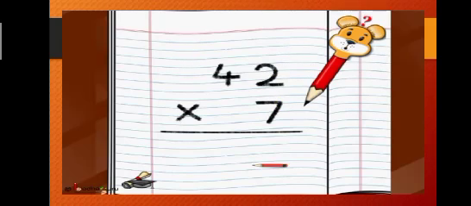So 7 multiplied by 2 is 14, of which 1 and 4, right? So we write 4 here, and 1 goes where? To the next position, written smaller. We write this number smaller so that we are not confused between this and this. So 7 2s are 14, of which the left digit 1 we write here, and 4.